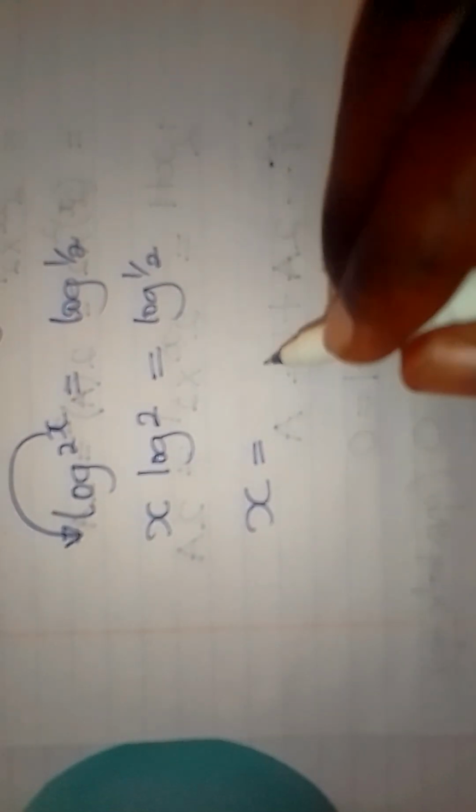Laws of logarithm say that this can come down, so we have x log 2 equals log of a half. Which means now x is going to be log of a half divided by log 2, whereby we can get a calculator and we get the answer.